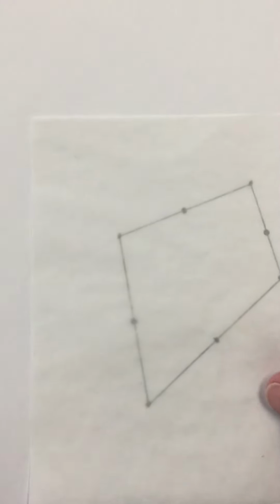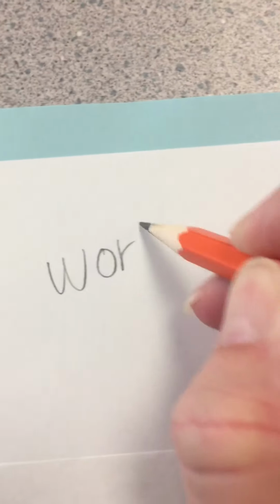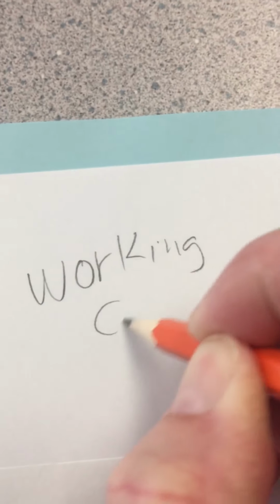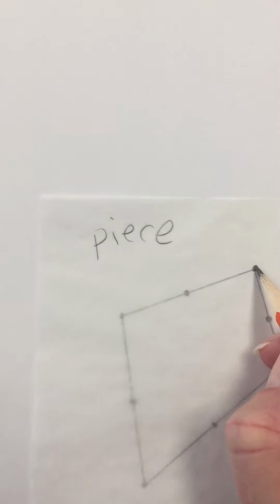So take your paper, and again, I'm using patty paper so that you can see through. Remember, this is your working copy. And then remember, the thing that you trace on is your puzzle piece. So I'm going to put it on here, and I'm going to try to do this with just one hand. Obviously, if you have 2 hands, you can be a little bit more accurate.